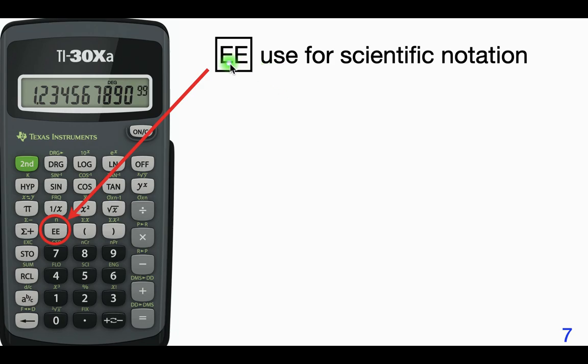The EE key is what we use for scientific notation. We do not use the 10 to the x key. Now again, this is for these calculators. Other calculators, different. But for these, we would use the EE key. Almost all calculators have an EE key, and that's the key that is advised to use. It stands for engineering exponential or exponent, but we just call it the EE key.